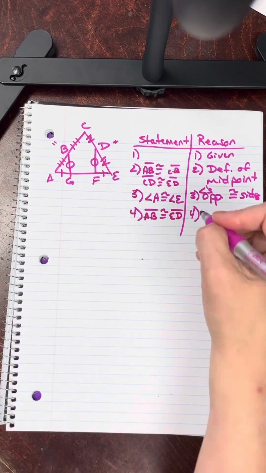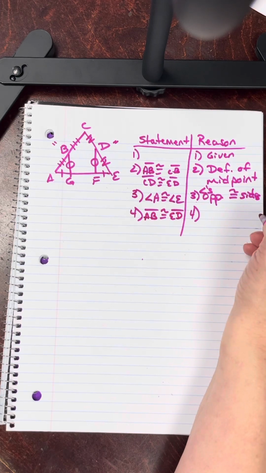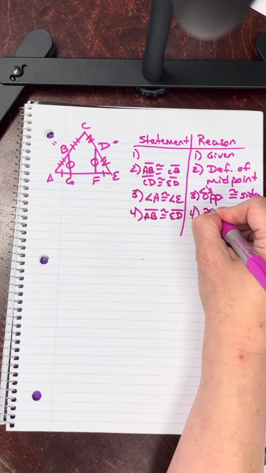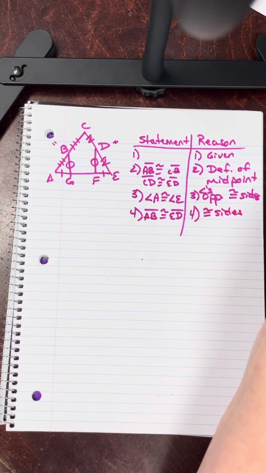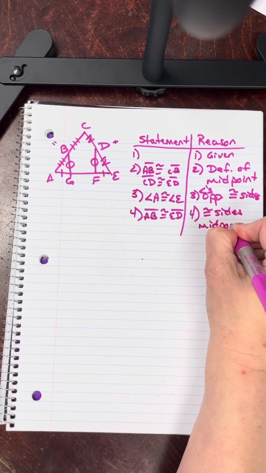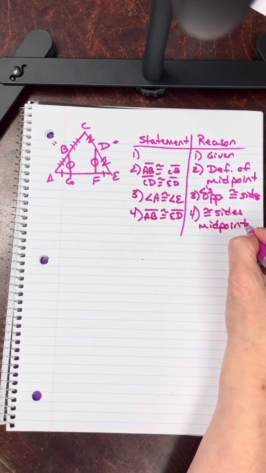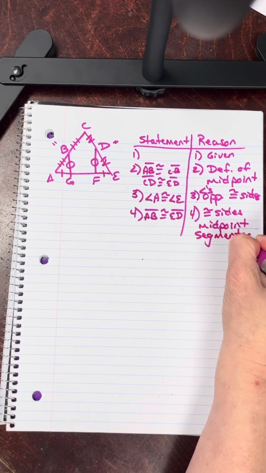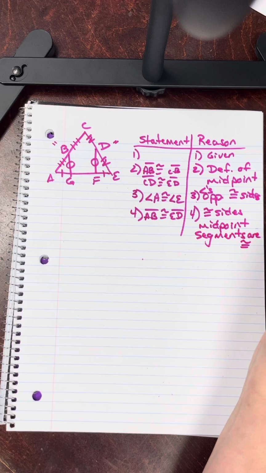All right, so then I would basically write that thought process out here, and I would say congruent sides, midpoint segments, are congruent, something like that.